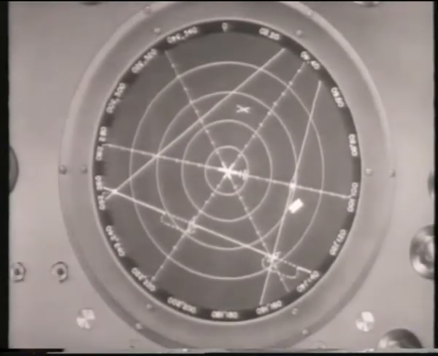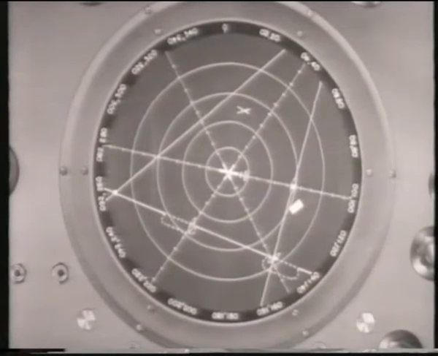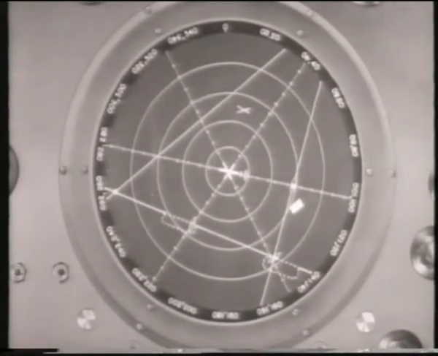In addition to extending and reinforcing the primary radar, the secondary radar can be made to furnish identification and altitude information through the transmission of coded signals.